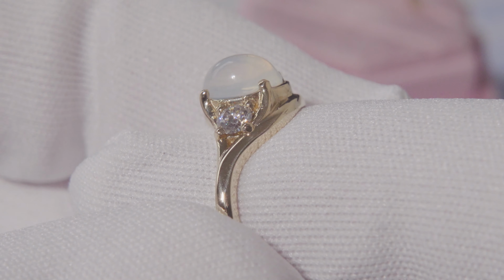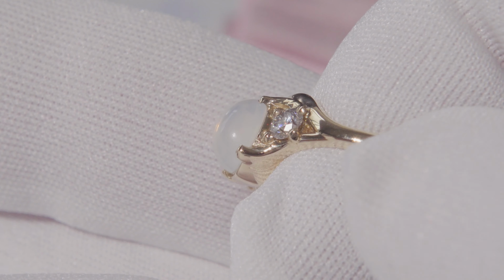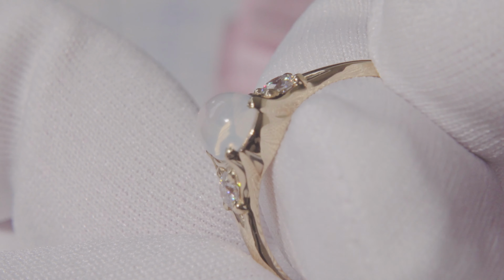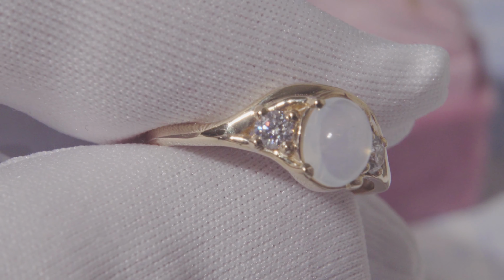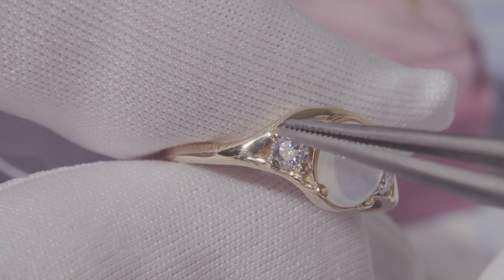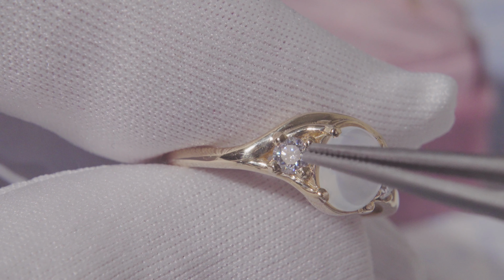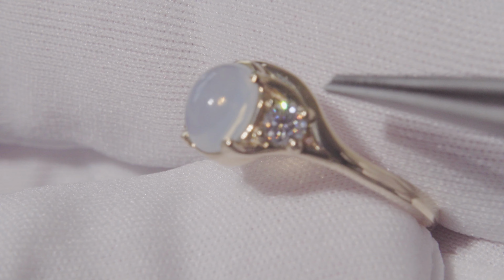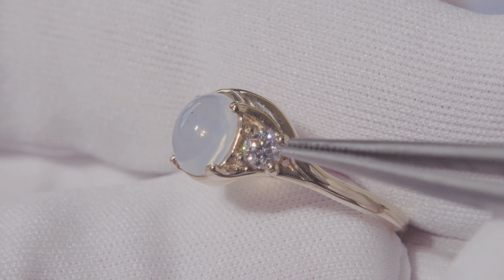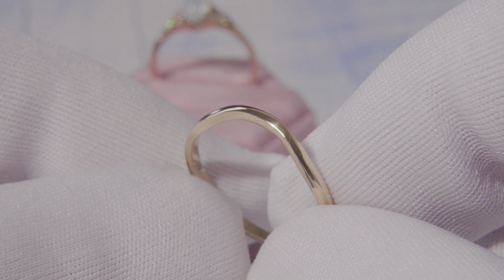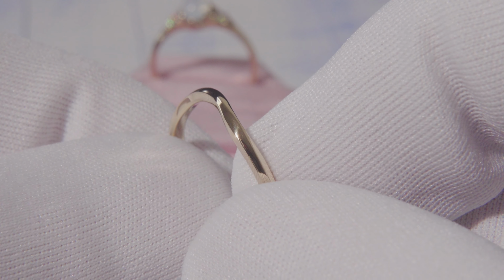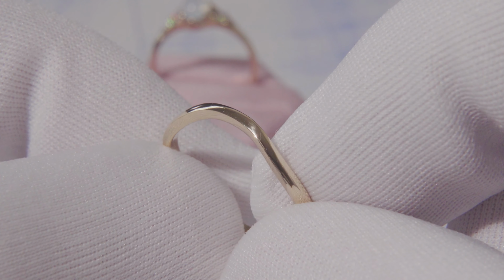Finally, for the main ring, we chose a classic oval opal. We didn't want to take a risk, so we bought a raw stone and cut it to the shape we wanted. For the side stones, we decided to use classic round shape moissanite. It was easy to choose the metal for these rings because all of the rings on the Pinterest board were 14 karat yellow gold.